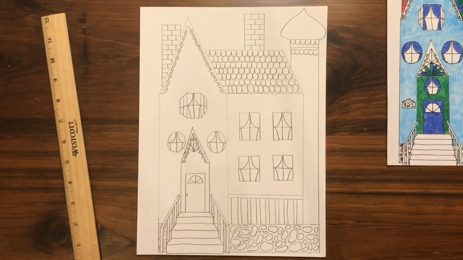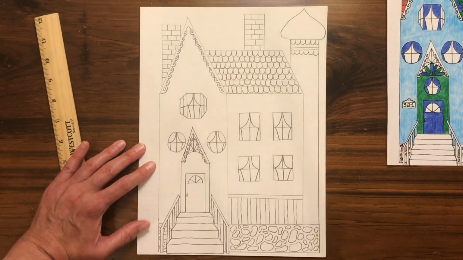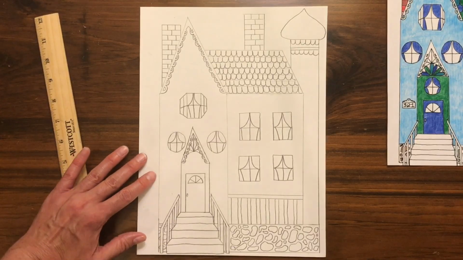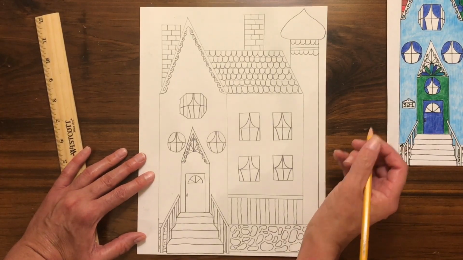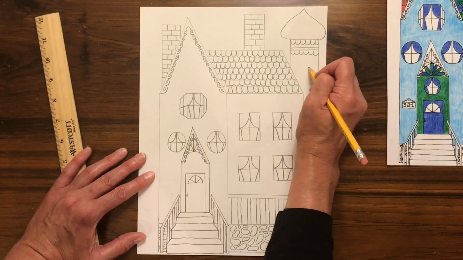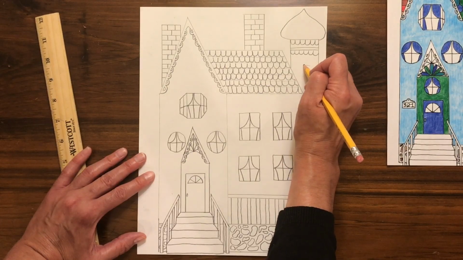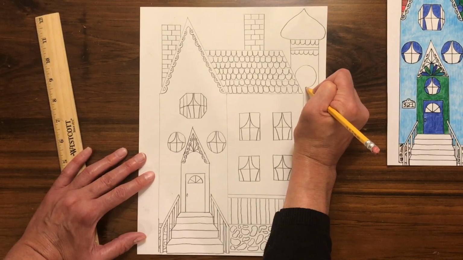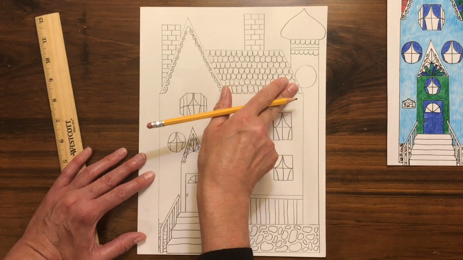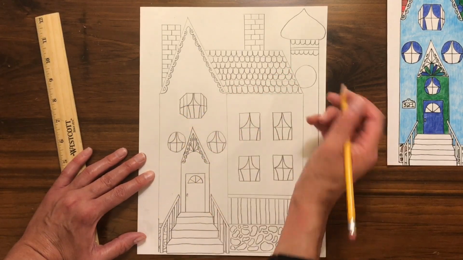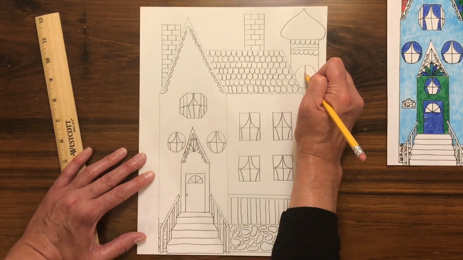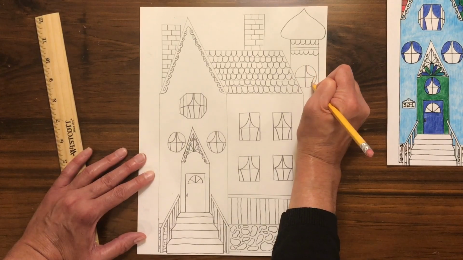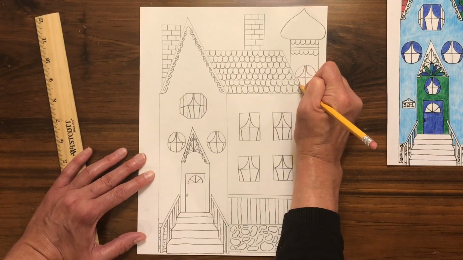Let's add some windows in our tower. So I did circle windows. Again, this could be rectangular, they could be diamond, they could be oval. Lots of different shapes of windows. And some of these windows are actually hidden behind part of the roof or part of the house, so you don't see the whole window. Why not add more curtains, right?